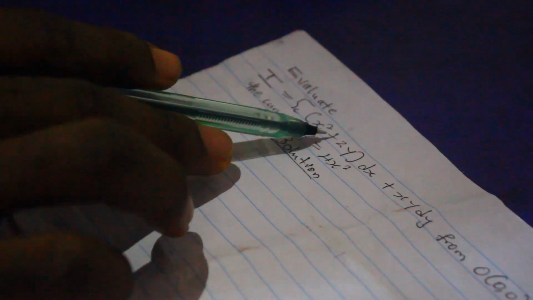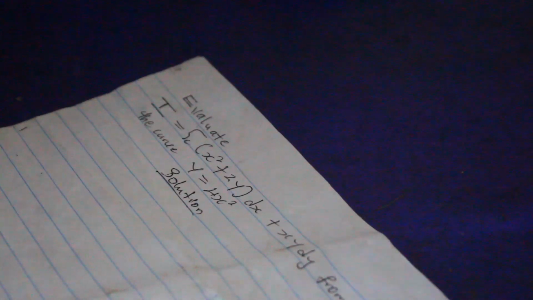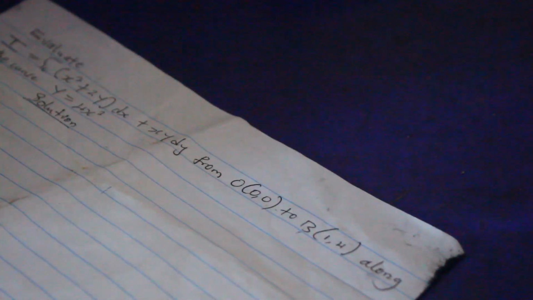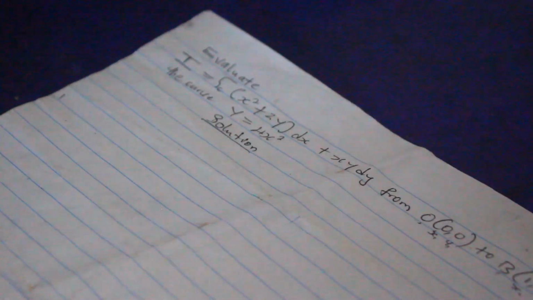We say evaluate I is equal to the integral of x squared plus 2y dx plus xy dy from the point of origin O (0, 0) to point B (1, 4) along the curve y is equal to 4x squared. If you are given a problem like this, look at the problem very well. They say from point O, you can call here our x1, y1, and x2, y2, something like that. So now before you solve this problem, I advise you to sketch it in a graph for easy understanding.